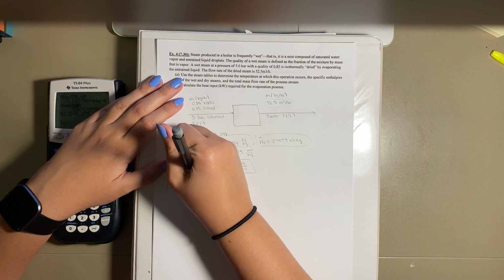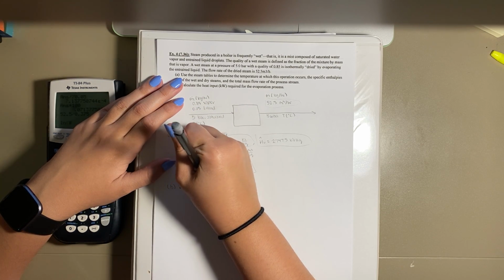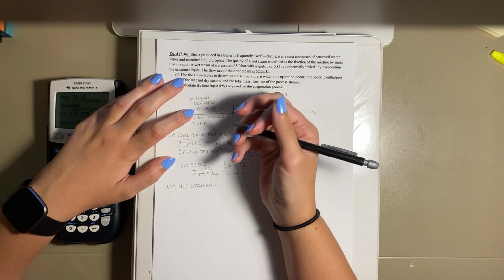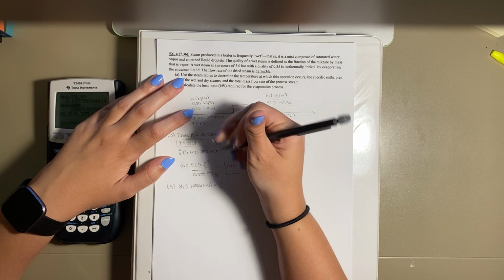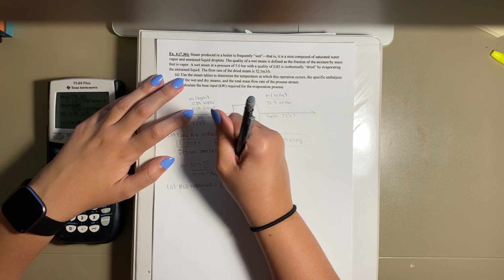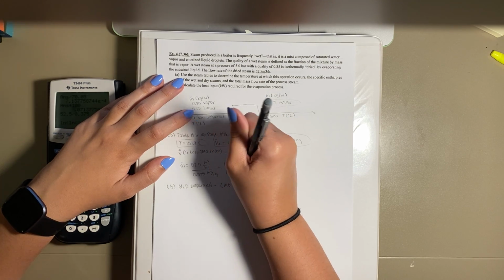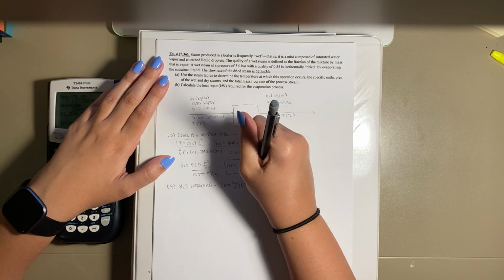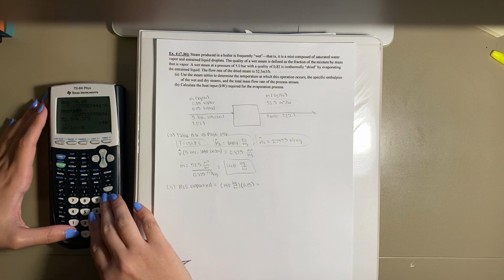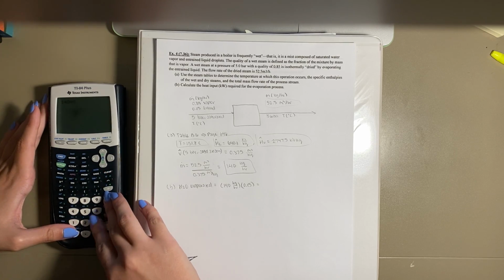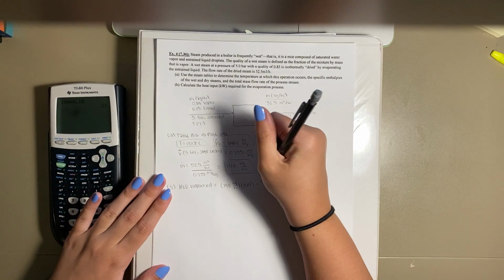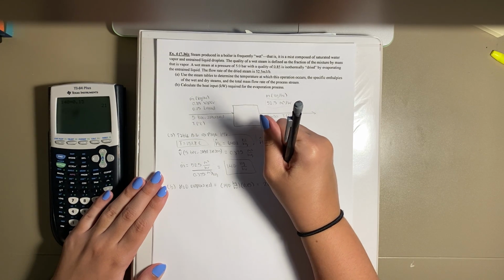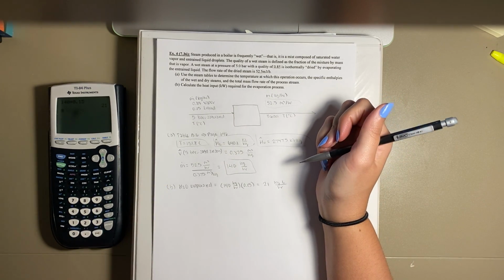So the H2O evaporated is going to equal the mass of liquid coming into the process. So that is our total mass flow rate of 140 kilograms per hour times 0.15, which is how much is liquid. So we are evaporating 21 kilograms of liquid per hour.